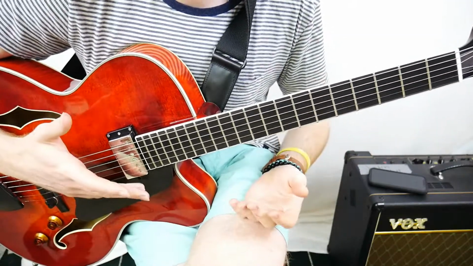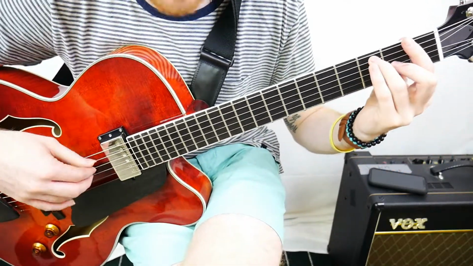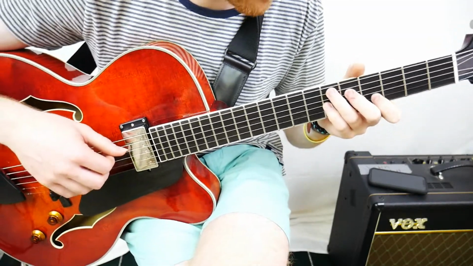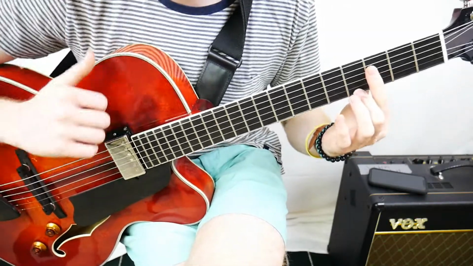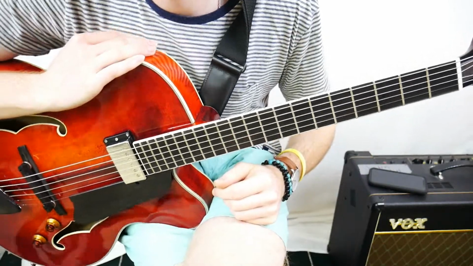The problem with that is he's not thinking about the names of the notes that are in these chords, whether he's playing this F7 or this E flat 7 or this B flat 7. He's not thinking about the names of the notes and why these are really important to understand.